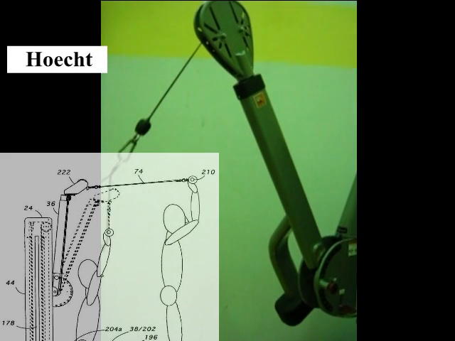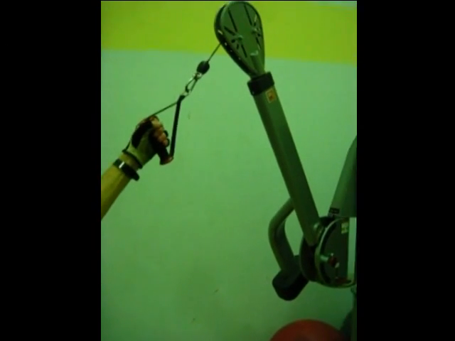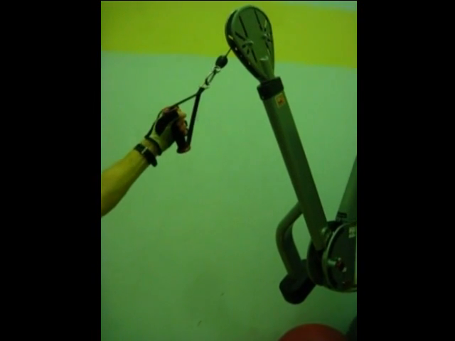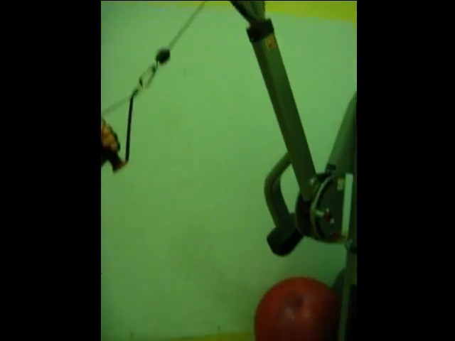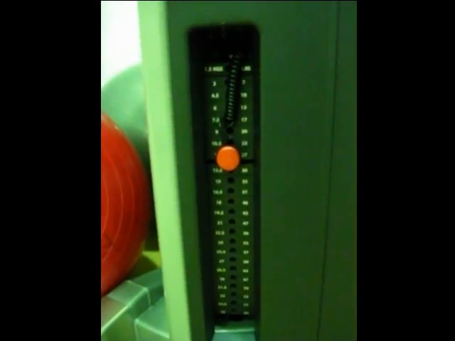Despite the fact that the direction has changed, the weight stays the same. There is no difference in the lever arm, because the lever arm is constant. And yet again, in this position, the person is still doing 27 pounds.